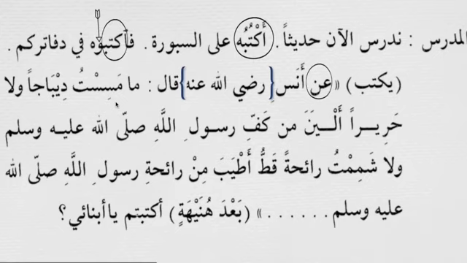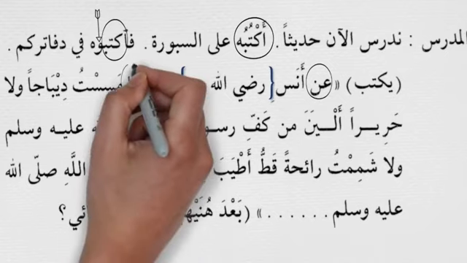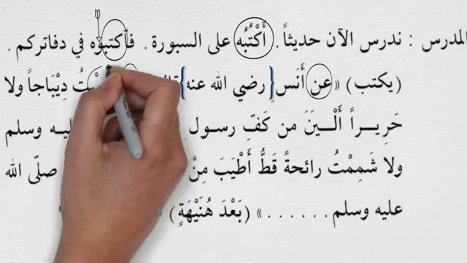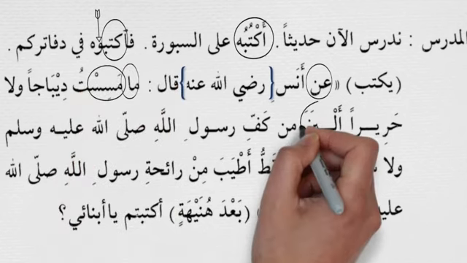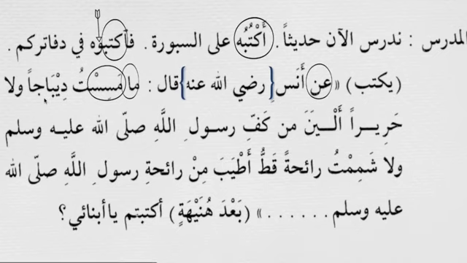Ma masistu. What did he say? Ma masistu. Masisa, we know, massa means to touch. Masistu means I touched. Ma masistu means I did not touch. So masis is your fi'l. Ma is the particle of negation, and that's your fi'l, and tu is the fa'il. Dibajan. So I did not touch a silk garment. Dibajan is a silk garment. Wala hariran. Neither silk. So I have not touched a silk garment or silk.